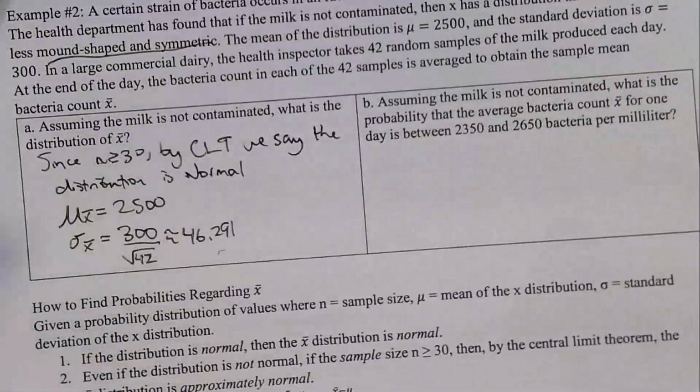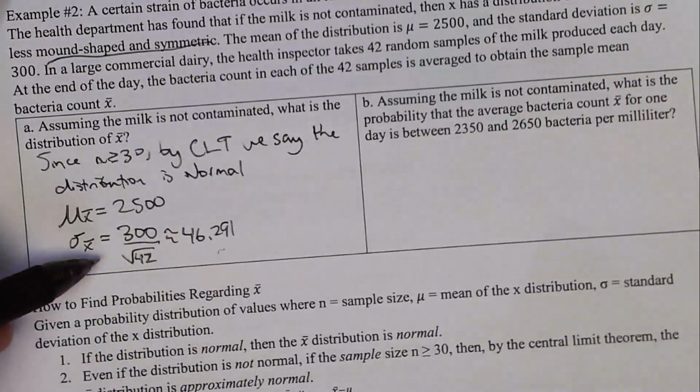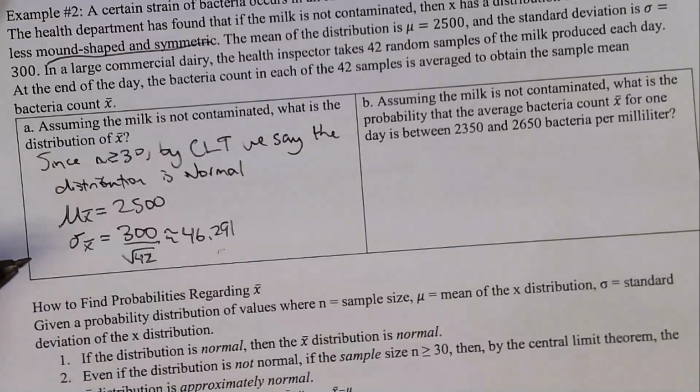You just got to make that little adjustment right there for the sampling distribution, and you're going to do the same thing you did in 6.3. You're going to do a great job. Assuming milk is not contaminated, what's the probability that the average bacteria count for the sample for one day is between 2350 and 2650?